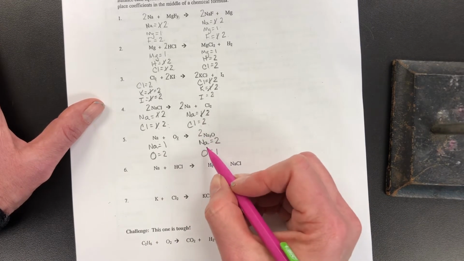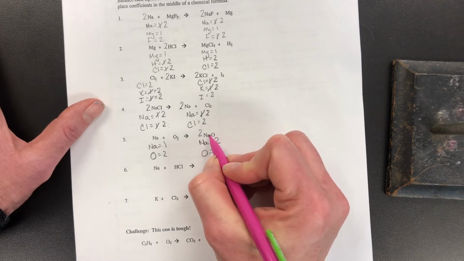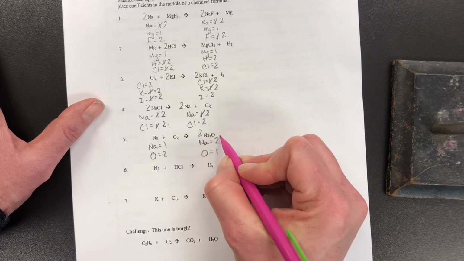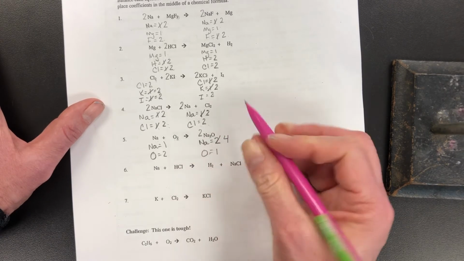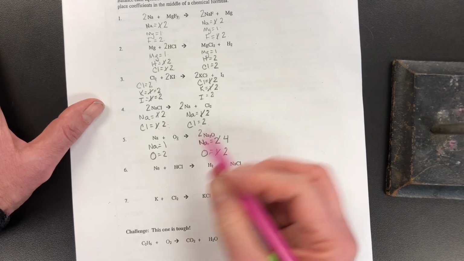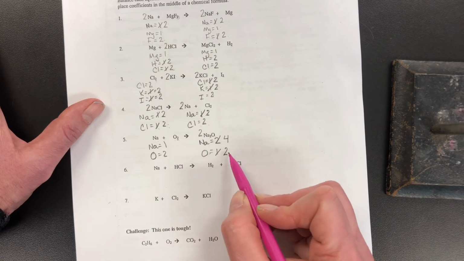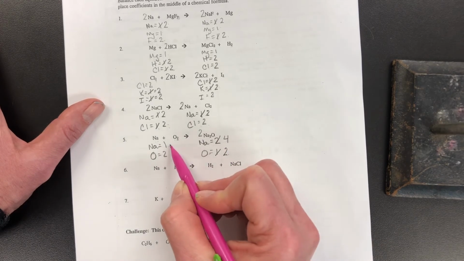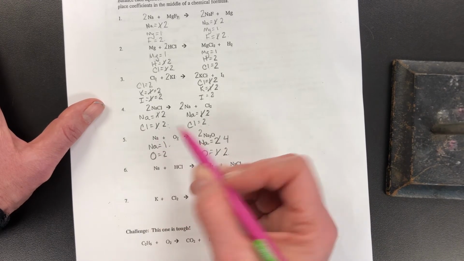That's going to change my numbers a little bit. So I have 2 Na2, so I'm going to multiply my 2 times 2. That's how many sodiums I have. So I have 4 sodiums. I have 1 oxygen times my 2, so now I have 2 oxygens over here. So now I have 2 oxygens over here, 2 oxygens over here, but I have 4 sodiums over here and only 1 sodium over here. So I need to have 4 sodiums over here.